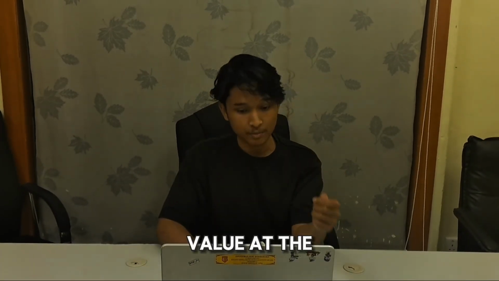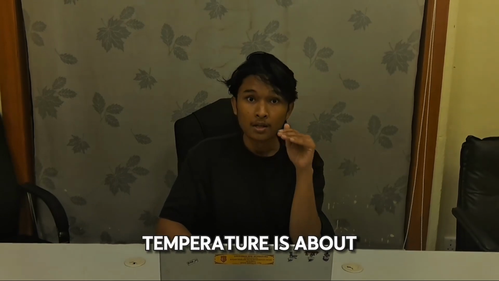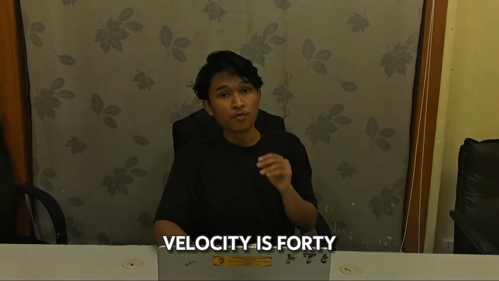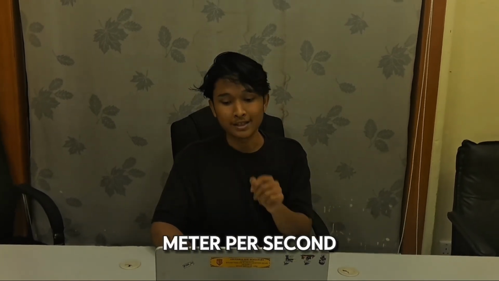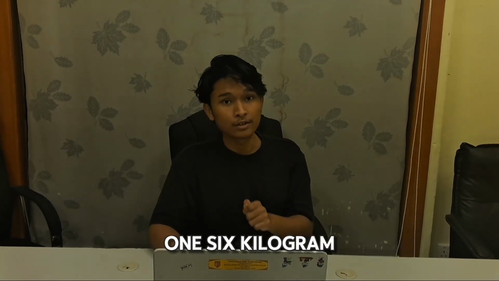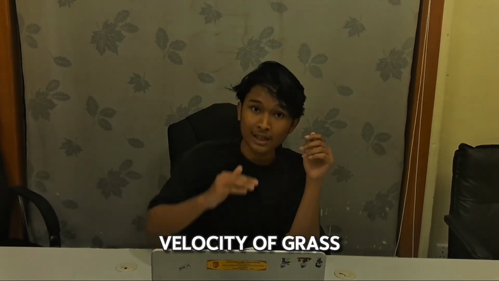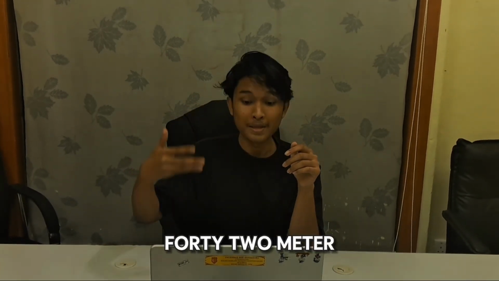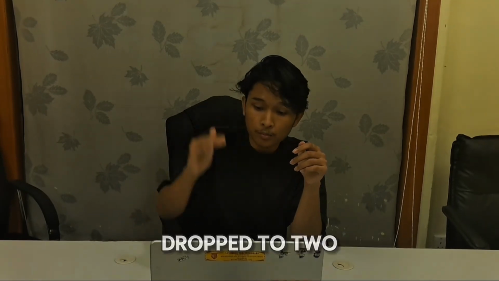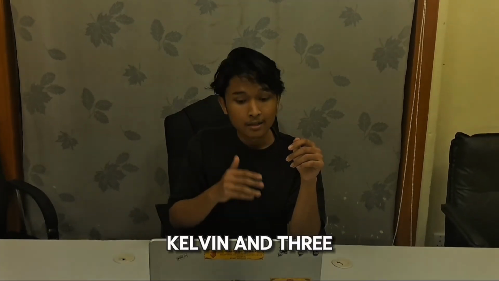Next, we extract values at key points. At the inlet, temperature is about 300 Kelvin, velocity is 49.4 meters per second and density is 9.16 kg per cubic meter. At the exit, velocity rises to 242 meters per second, while temperature and density drop to 241 Kelvin and 3.06 kg per cubic meter, respectively.